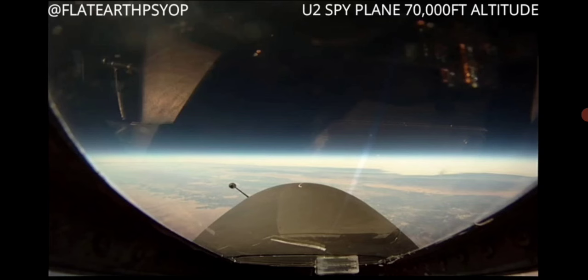Next, we've got the incredible SR-71. In case you're not familiar with the SR-71, it's a Cold War era spy plane that to this day is still the fastest plane of all time. This is a thing of absolute beauty. Look.